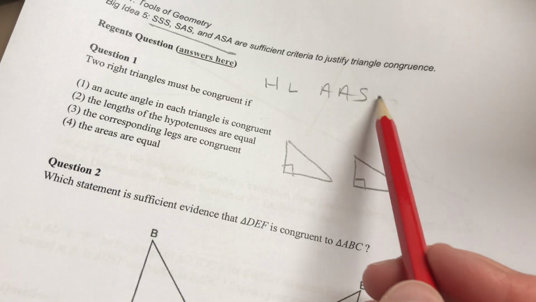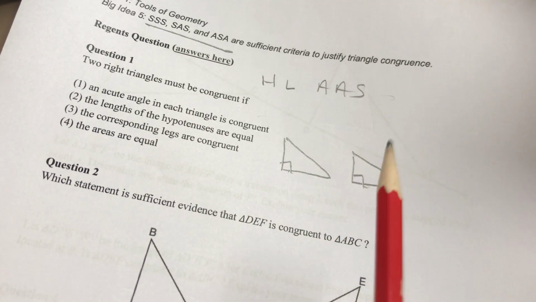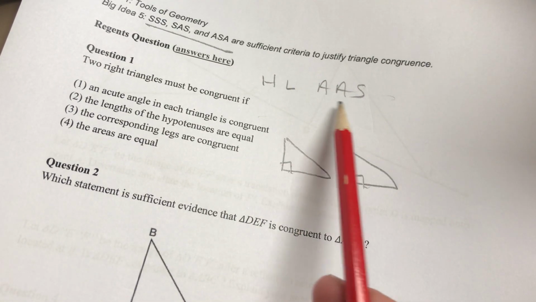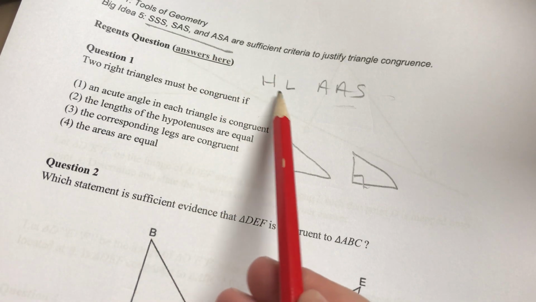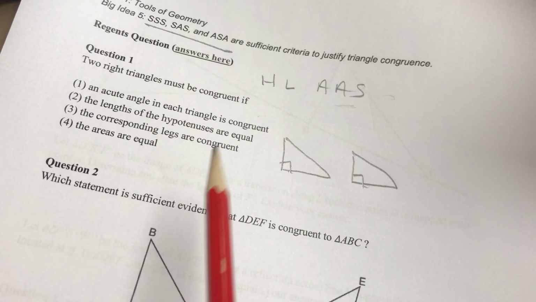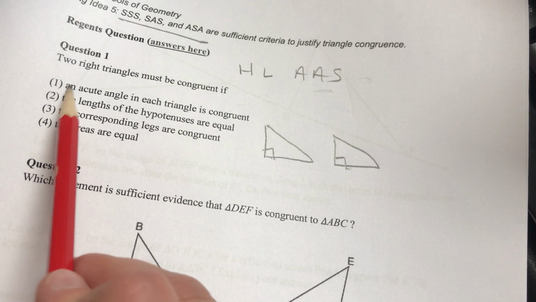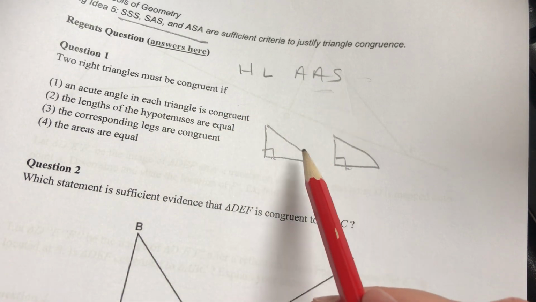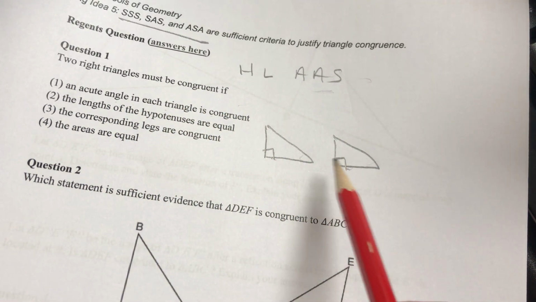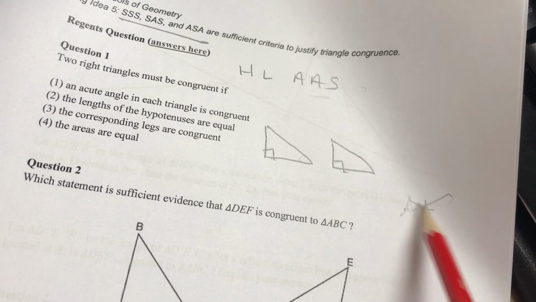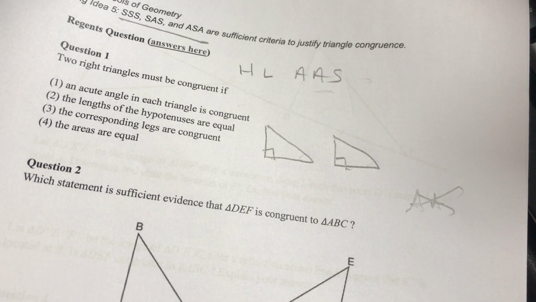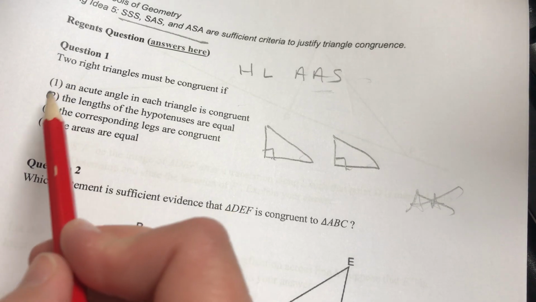I'm looking for one of these. I already have an angle right now, but I don't know if that angle is going to be one of these or if that angle is going to be HL until I go through all of the options. An acute angle in each triangle is congruent. So if I get that, I have angle, angle, and that is not a method of proof. Angle, angle, and angle, side, side are not methods of proof. So one is out.